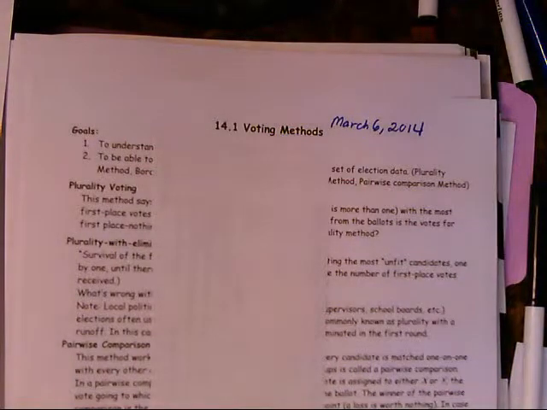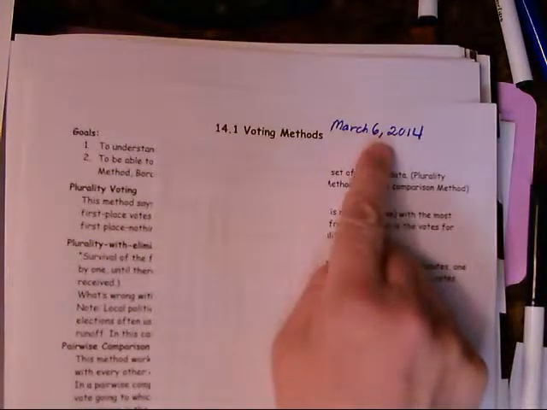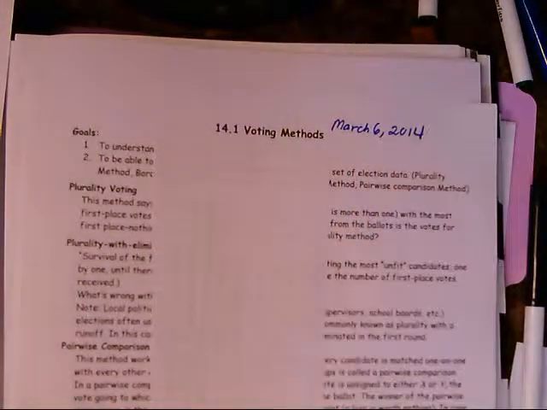Okay, let's get started. Today we're going to cover section 14.1. This talks about 4 different voting methods that we'll be learning to use. In the next section we'll learn that there are certain flaws in voting methods, and we'll discuss that in section 14.2. But that will not be today's lecture. This lecture is in lieu of March 6th, 2014.